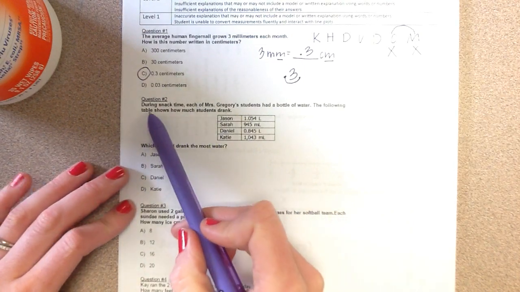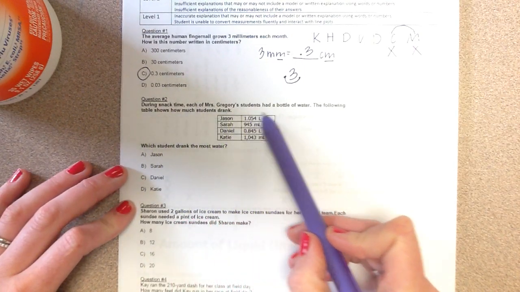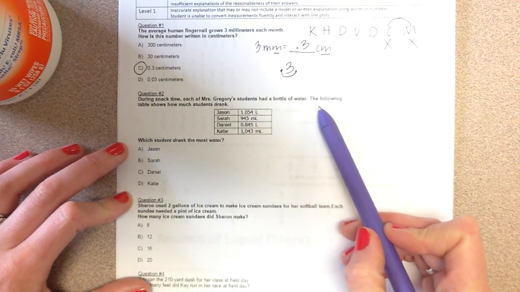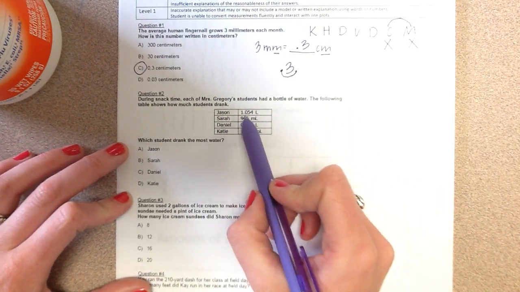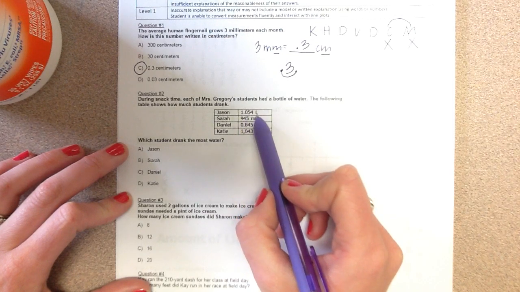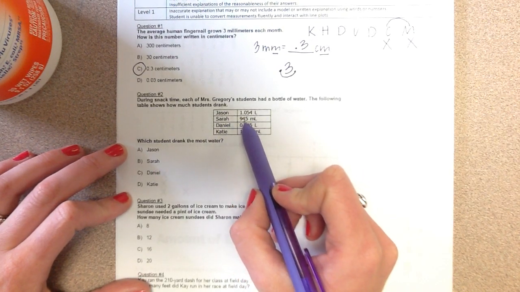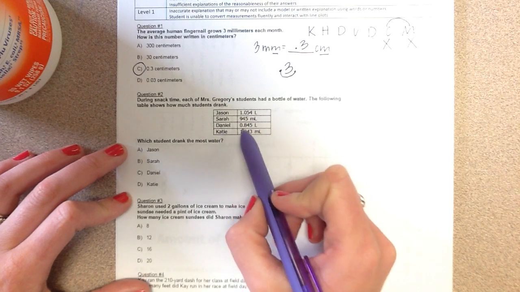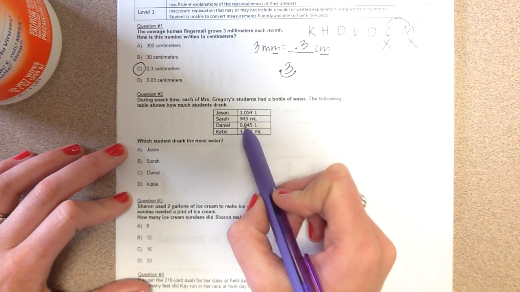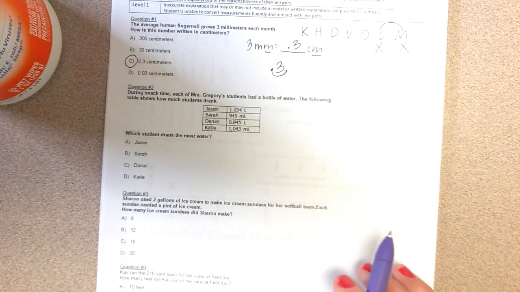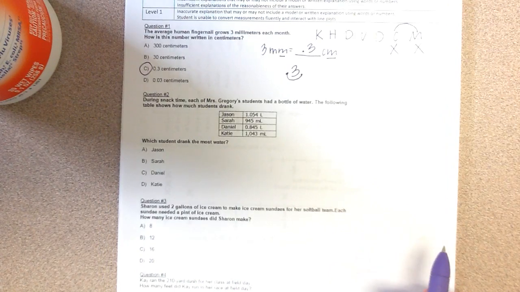Okay, here. During snack time, each of Mrs. Gregory's students had a bottle of water. The following table shows how much students drank. Jason drank 1.054 liters. Sarah did 945 milliliters. Daniel did 0.845 liters. And Katie did 1,043 milliliters. Which student drank the most water?